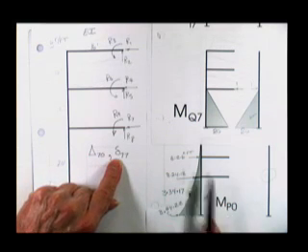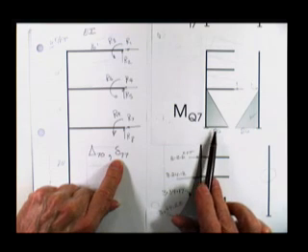And delta 7, 7 is nothing but this guy on top of himself.